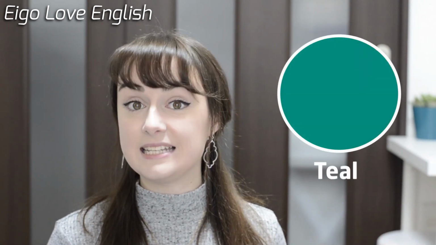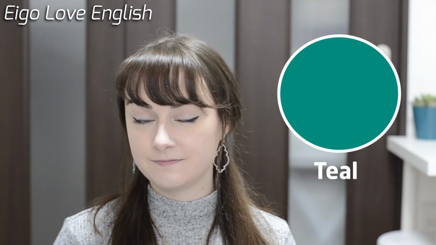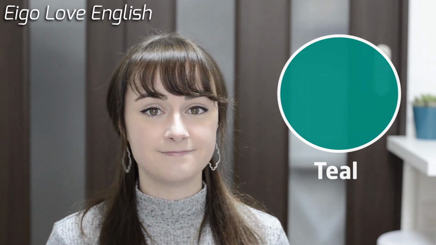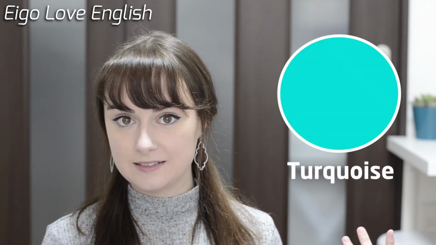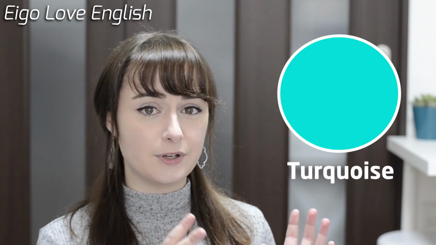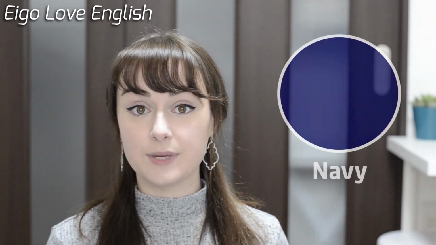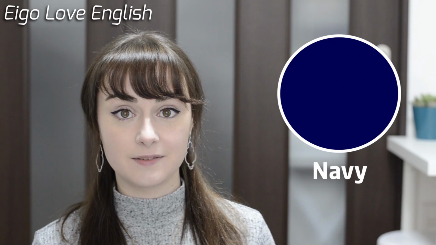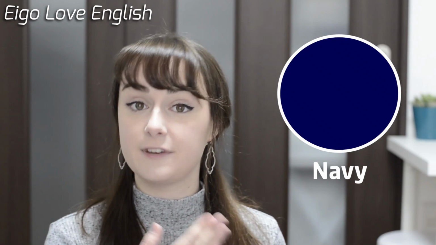Next, we have teal. As you can see, teal is similar to a green or a blue. Next, we have turquoise. And again, turquoise is similar to a green or a blue, but it's a bit more bright and lighter than teal was. Next, we have navy. So navy is a very specific shade of blue.